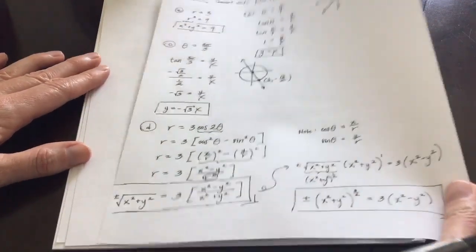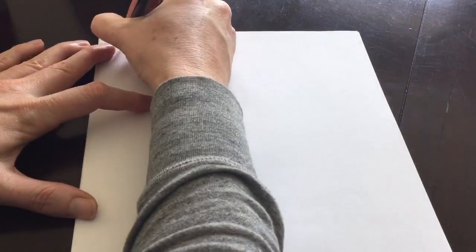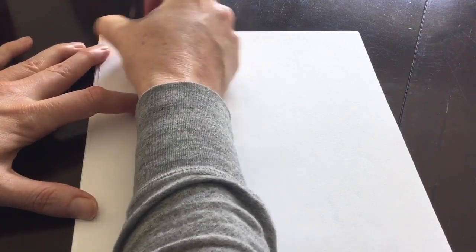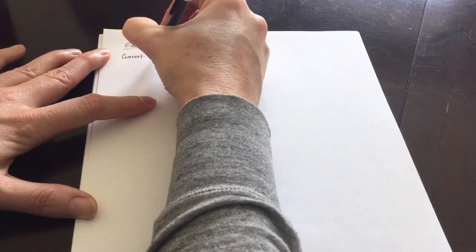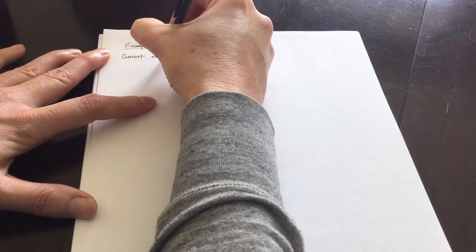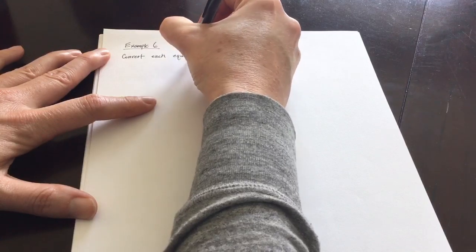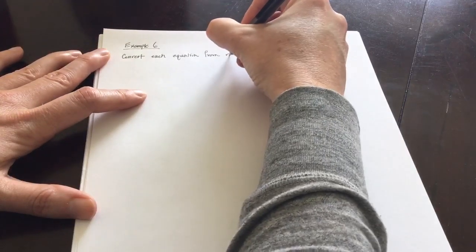All right, my friends, last example, example 6. The directions are to convert each equation from rectangular to polar form.